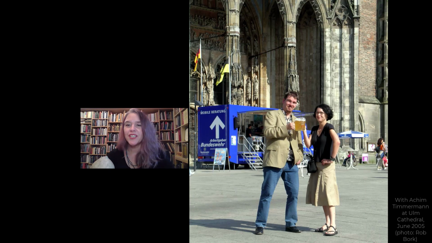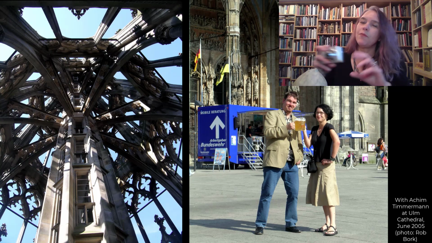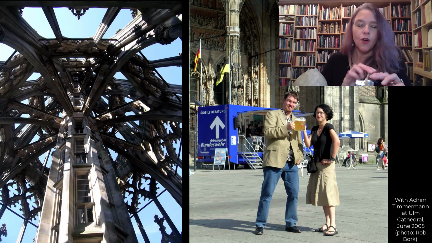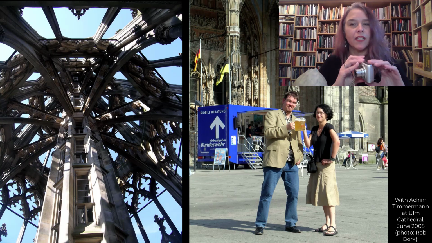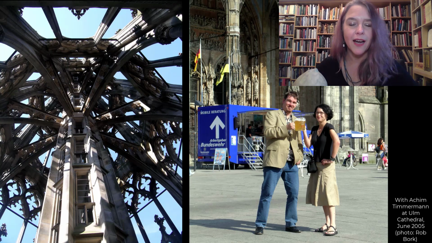I got my first digital camera in 2005 at the urging of my former advisor, Stephen Murray, and I used it on a funny road trip that I made that summer with Rob Bork and Achim Timmermann. The camera was a bigger version of this little one. It had a flip-out screen, and it seemed very high-tech at the time.